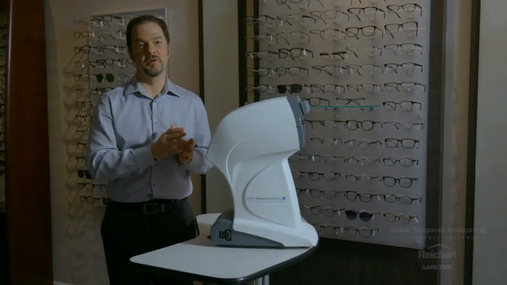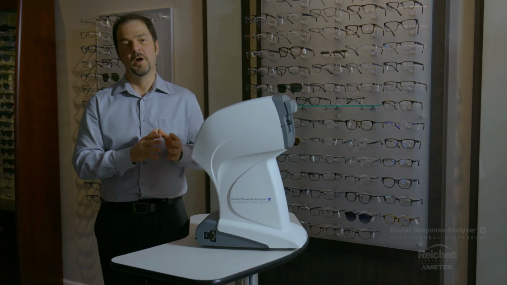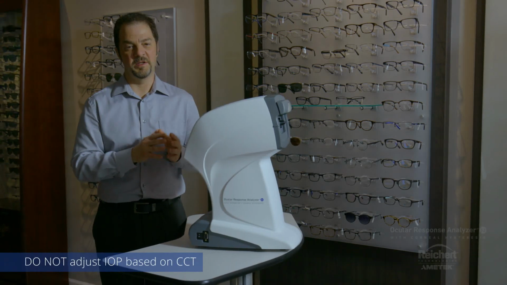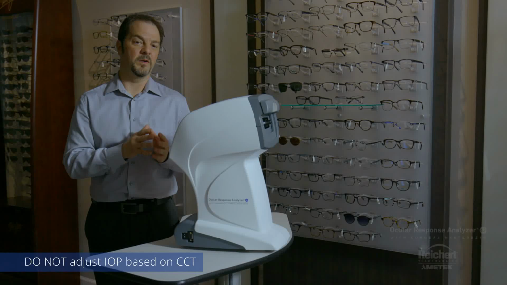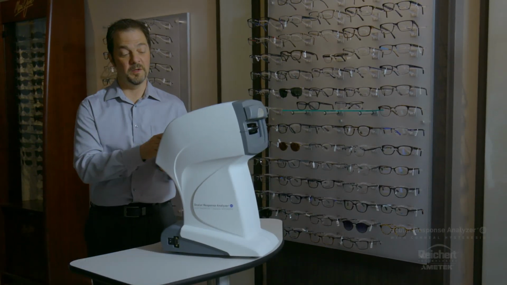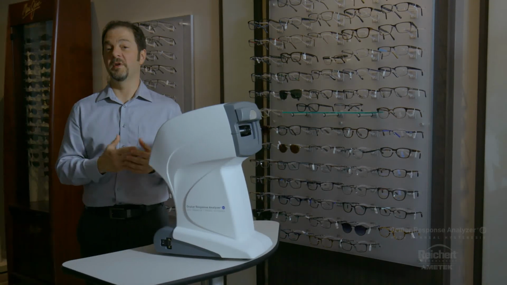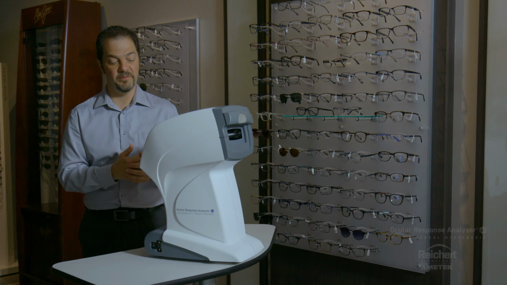Or some practitioners take the IOP measurement and try to adjust it for corneal thickness. Adjusting pressure for corneal thickness has been discredited, shouldn't be done. If your EMR software does this, you want to make sure that you somehow disable that function because IOP-CC is already compensated for corneal properties.